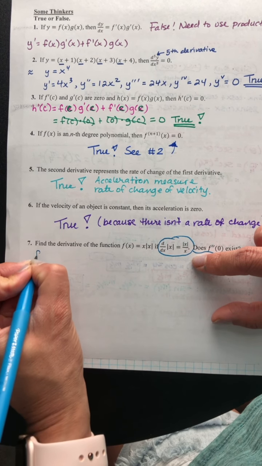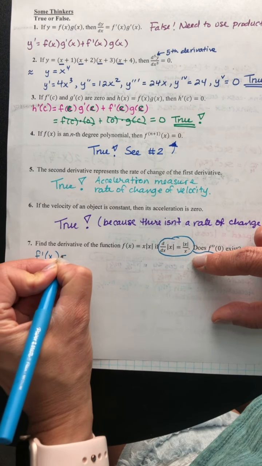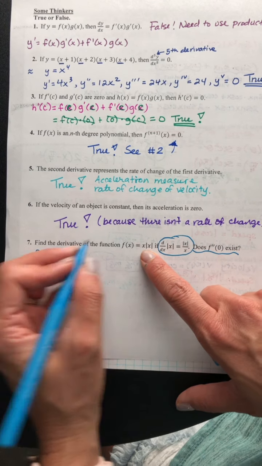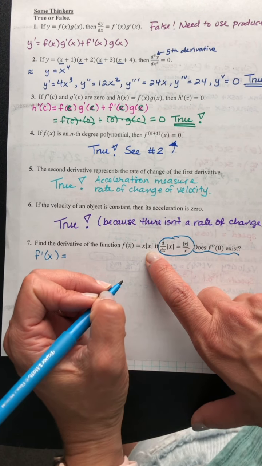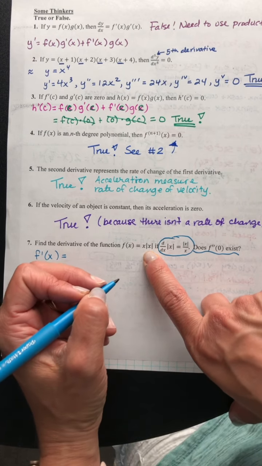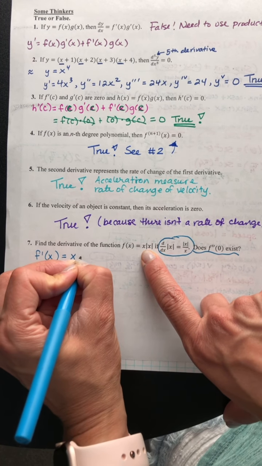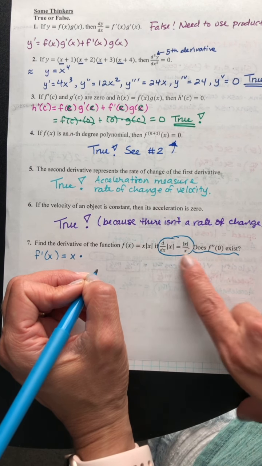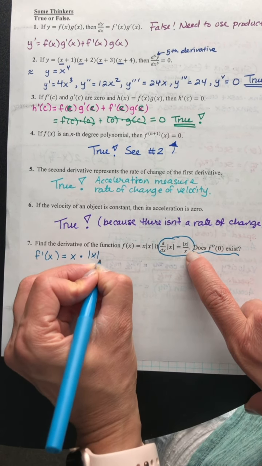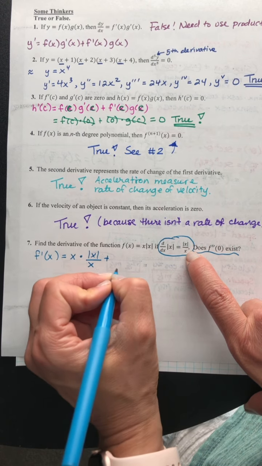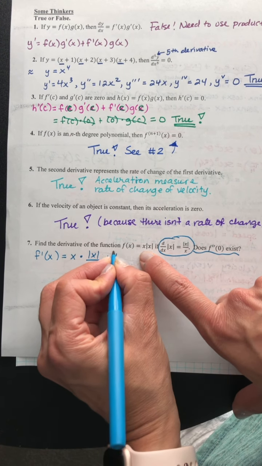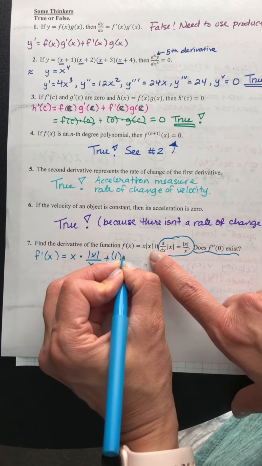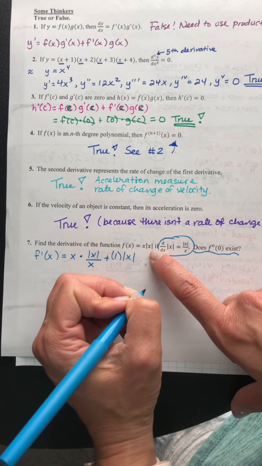Okay, so let's take the derivative of f of x. Well, we have x times the absolute value of x. So I have to use the product rule. So the first times the derivative of the second, and I know the derivative of the absolute value of x equals this because they told me, plus the derivative of the first would be a 1 times the absolute value of x.